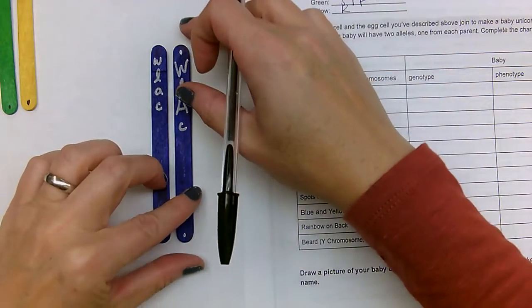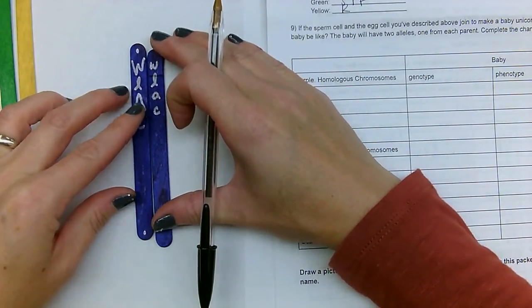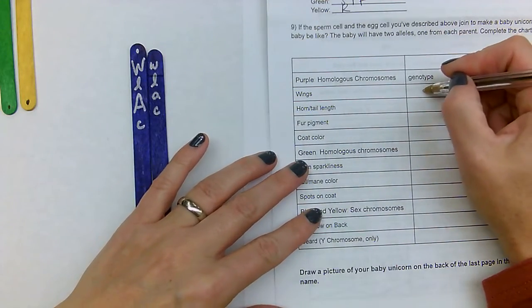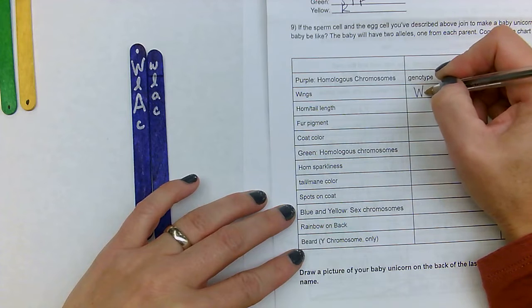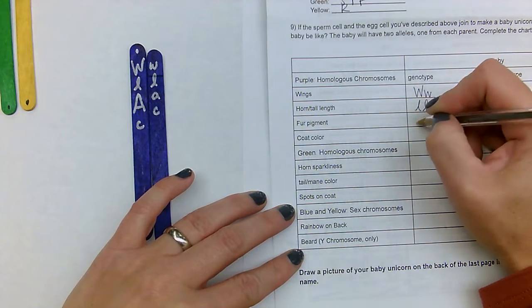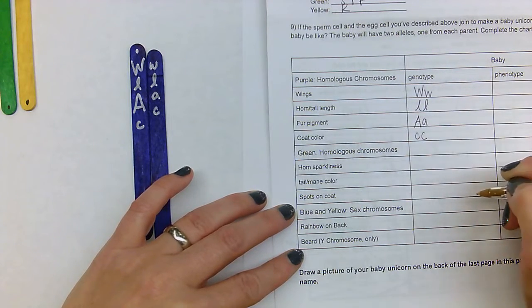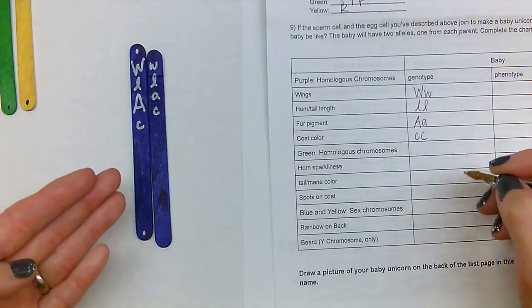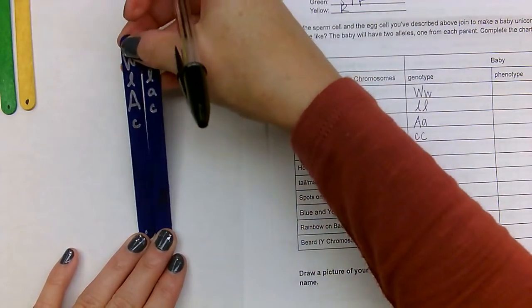I'm going to switch them so that the capital letters are on the left, and you can just copy it down. So the genotype for this baby is capital W, lowercase w, little l, big A, little c, little c. That's very simple, and you did the same thing at the top. So that's where we got our information.